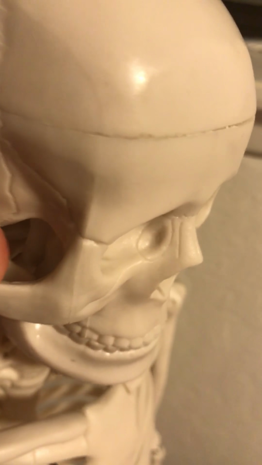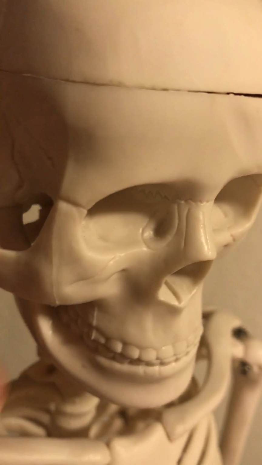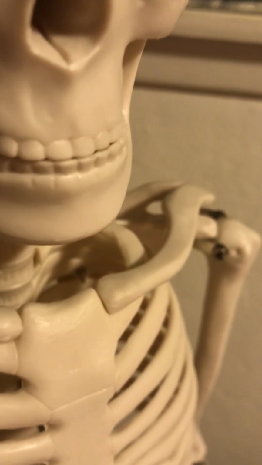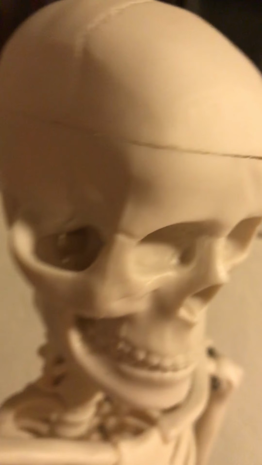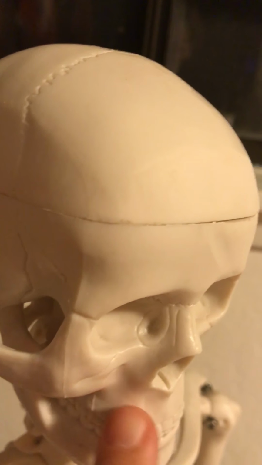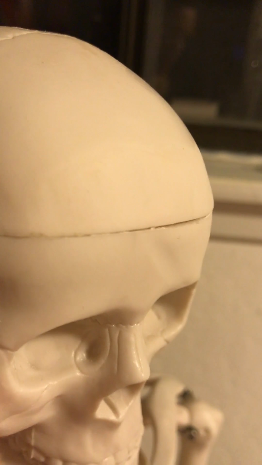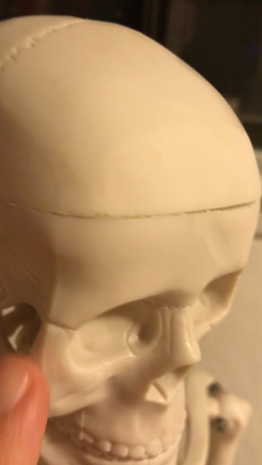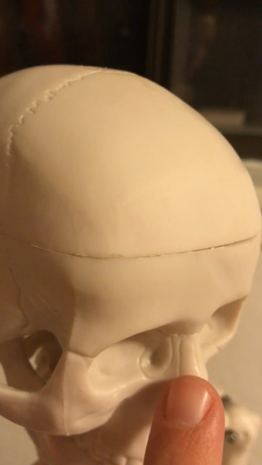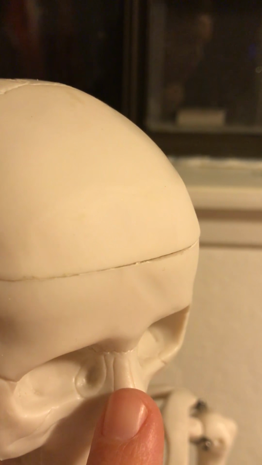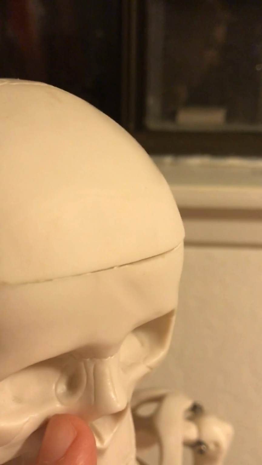On the facial bones here, we have the maxilla, which is the top of the jawline. We have the zygomatic, which is formed from the temporal and the frontal bones. We have the nasal bones. We have the vomer.